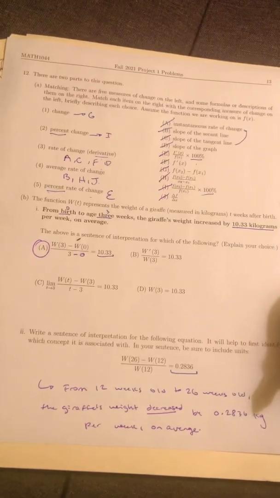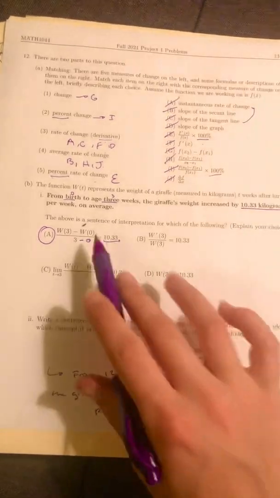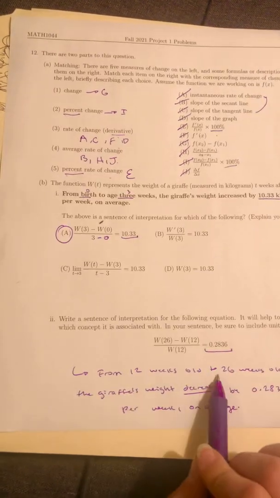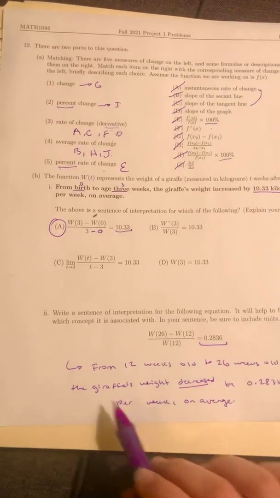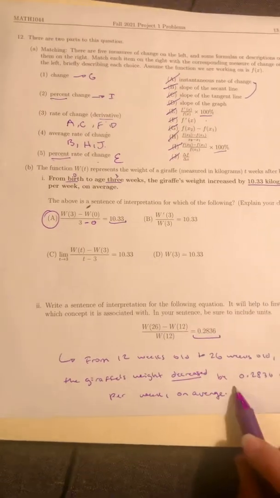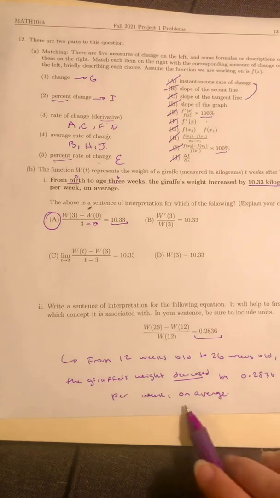And then going down here, it's the same thing that's up there, so you would just look at from 12 weeks old to 26 weeks old, the giraffe's weight decreased, and it's decreased because this is less than 1, by 0.2836 kilograms per week on average.